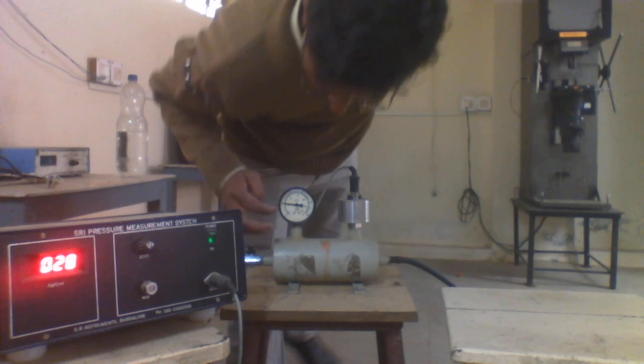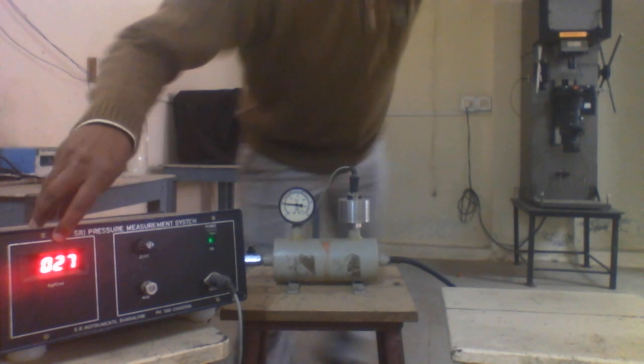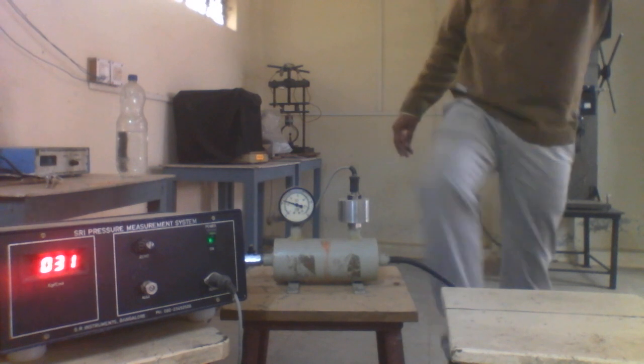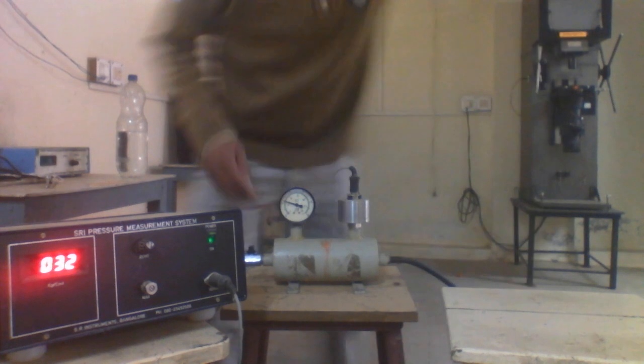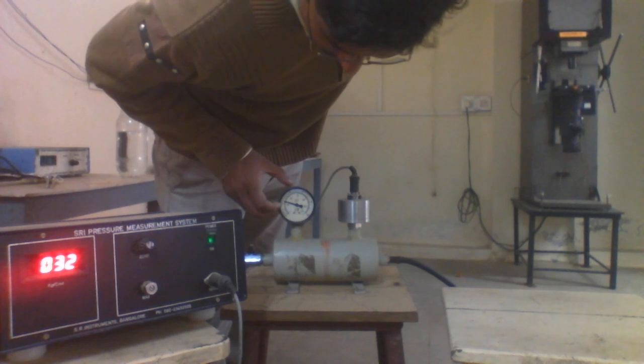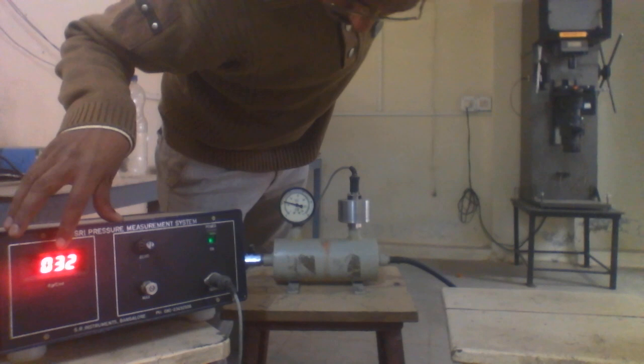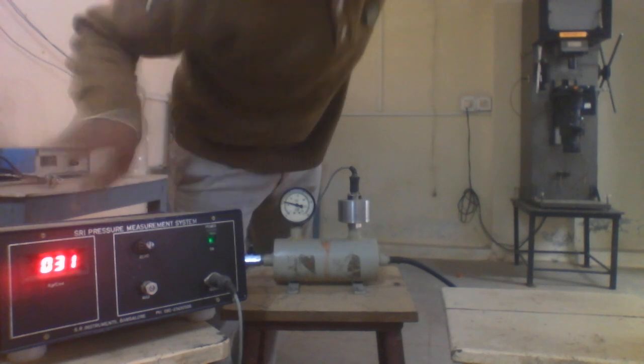Then it is 25 psi, 27 psi, and finally 28 psi, 32 psi.